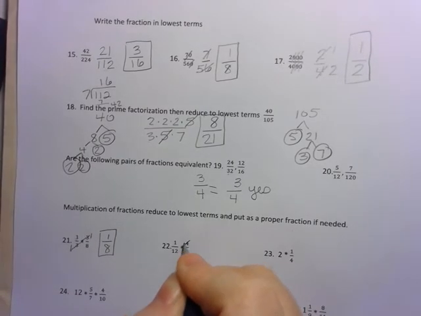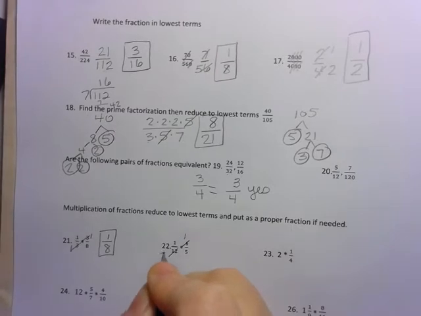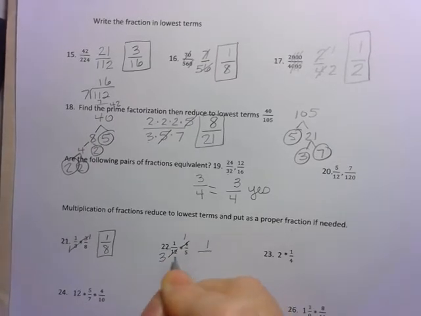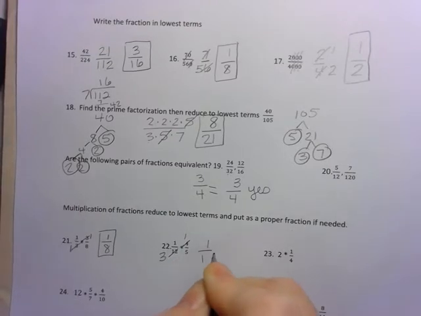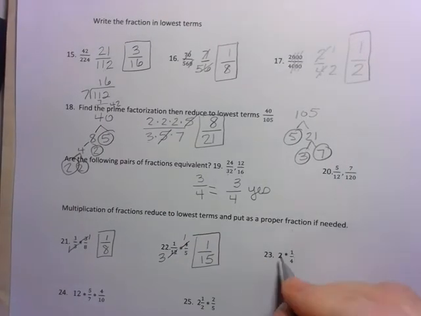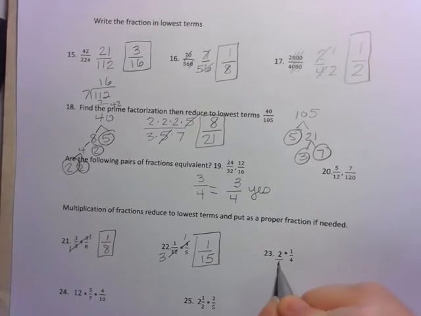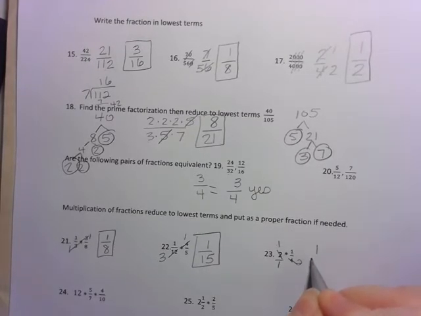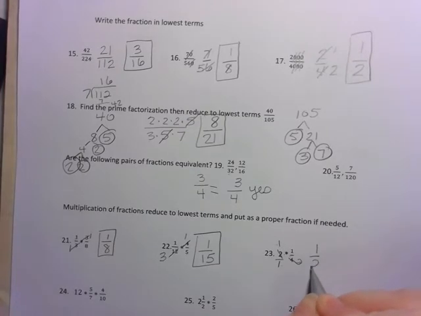4 goes into 4 once, 4 goes into 12 3 times. 1 times 1 gives me 1. 3 times 5 gives me 15. 2 is 2 over 1. 2 goes into 2 once, 2 goes into 4 twice. 1 times 1 is 1. 1 times 2 is 2.